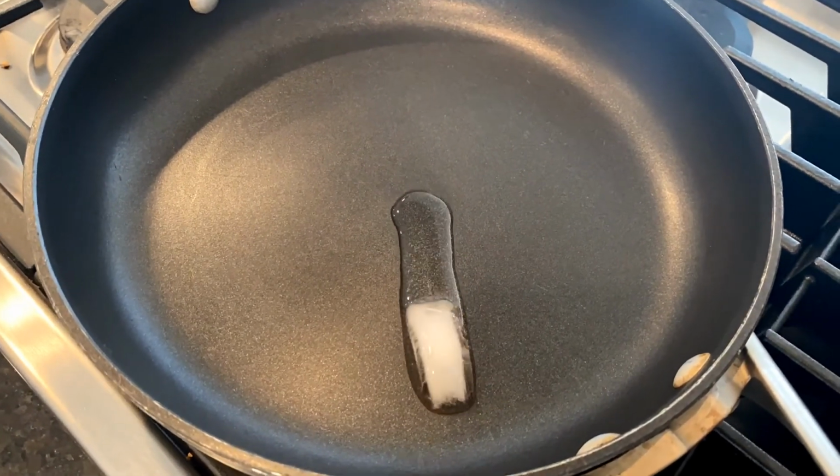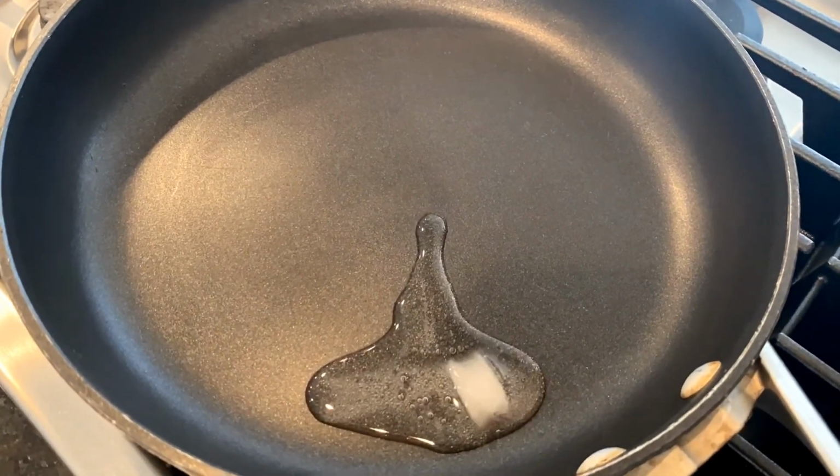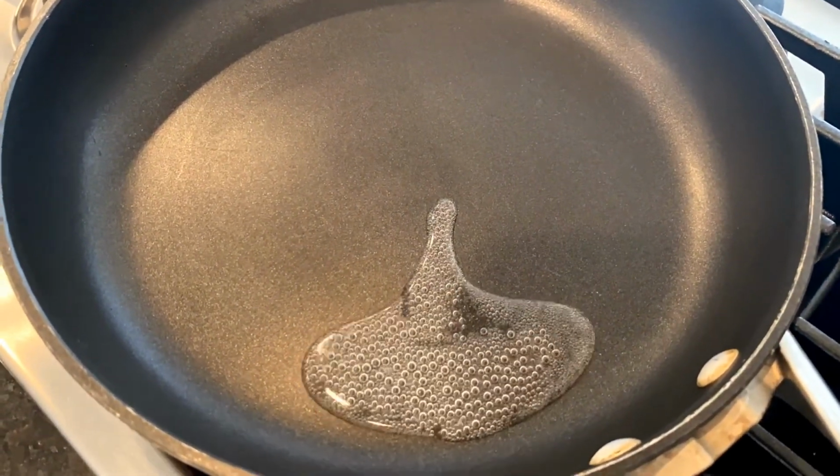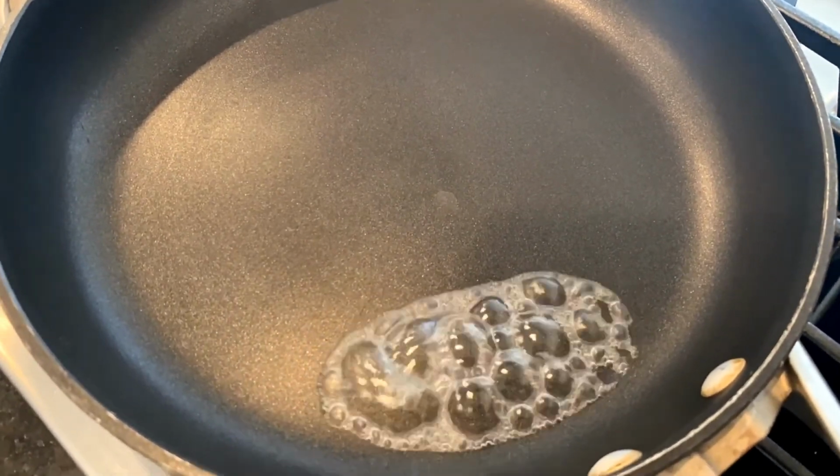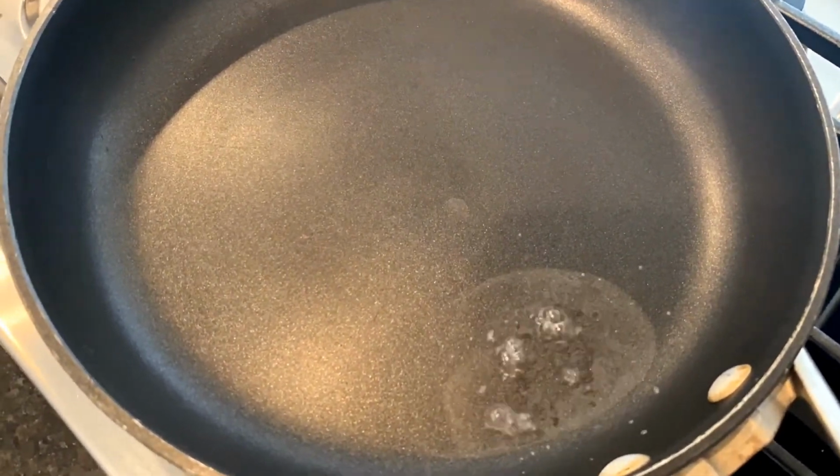So here's a video that I made on my stove of an ice cube melting. This is a time lapse, so it's happening faster than it normally would. So you saw the solid ice cube turn into a liquid, and now the liquid is turning into vapor.